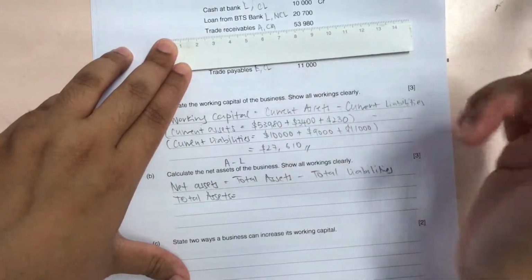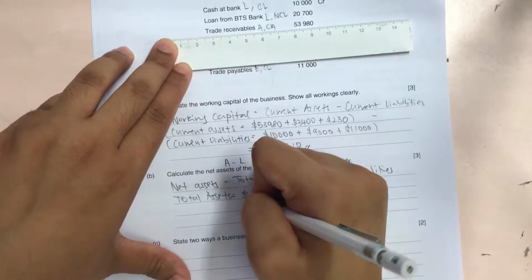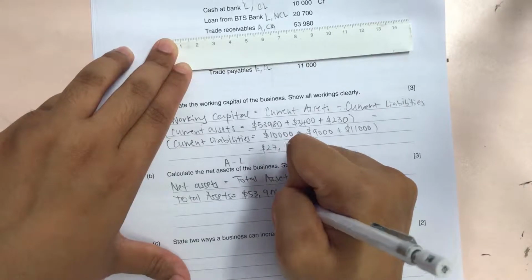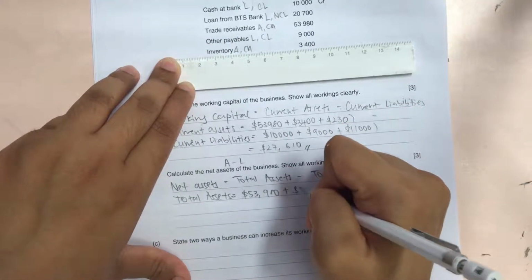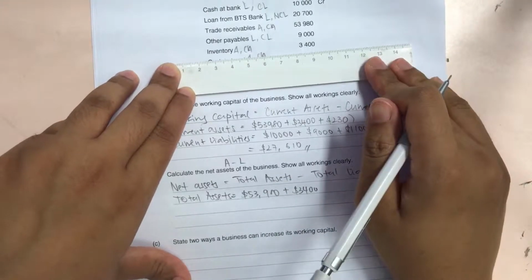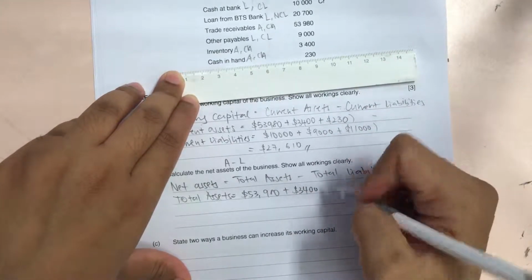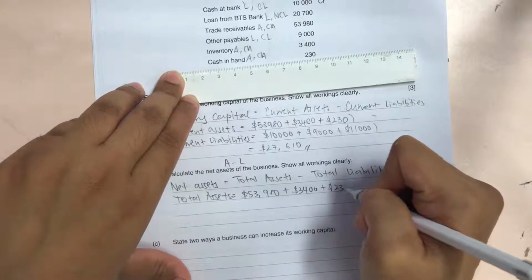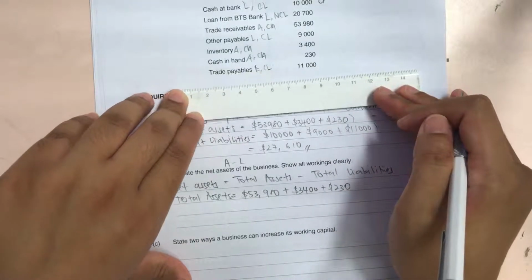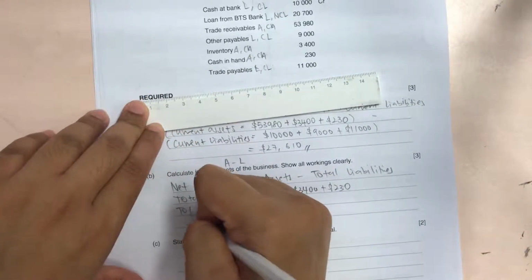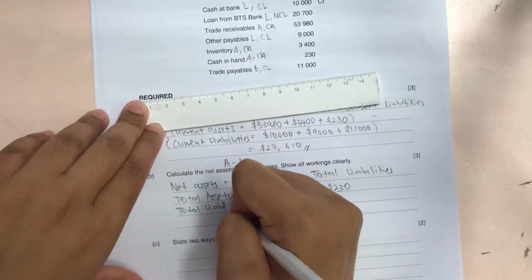So in this case, we have the first one, 53,980 plus your inventory, 3,400 plus your cash in hand, 230. Okay, and then you have your total liabilities.